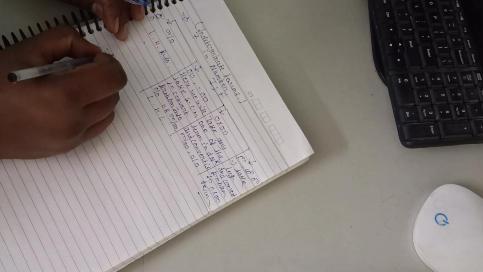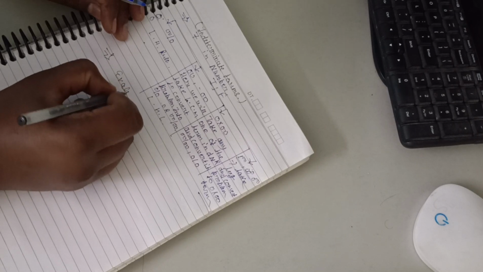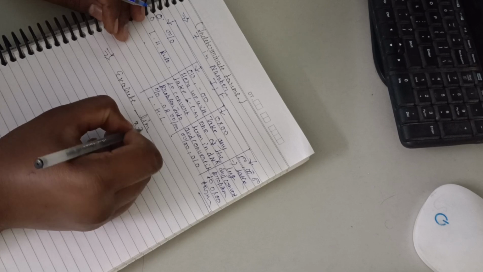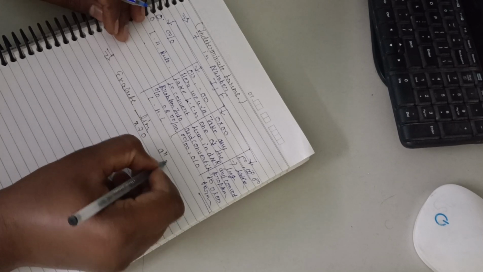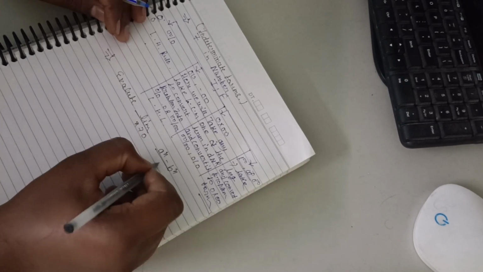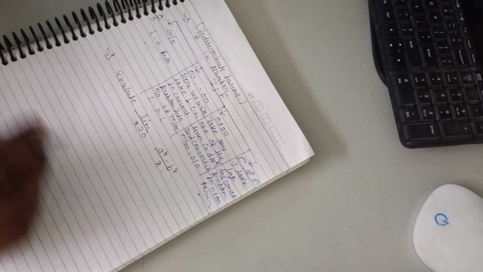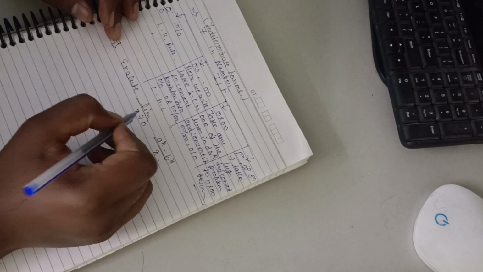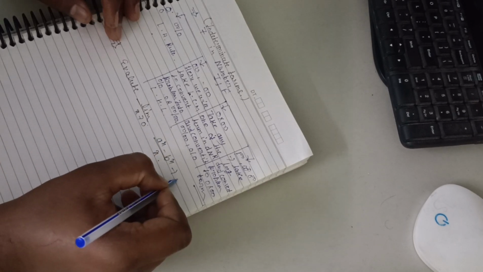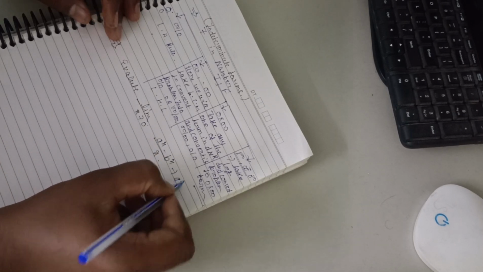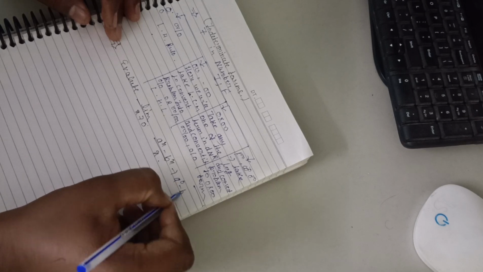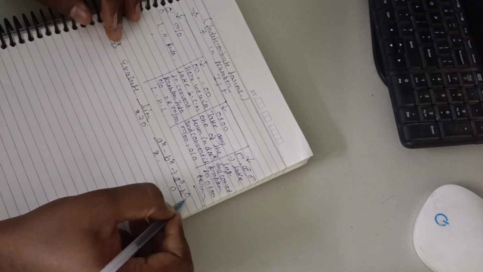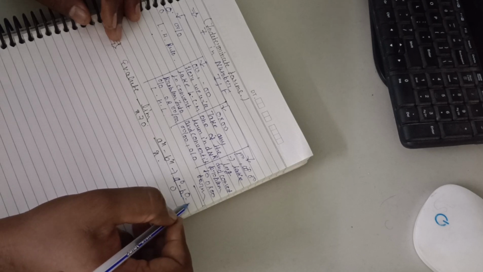Also some limits type of question, like evaluate limit x tends to 0 of (a to the power x minus b to the power x) upon x. First of all, here we will put the value. If we can easily get the definite answer, then we do not need to do anything. So a to the power 0 minus b to the power 0 upon 0. So this is 0 by 0 form.